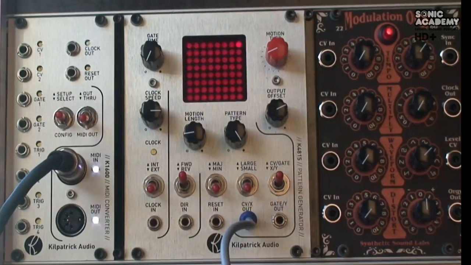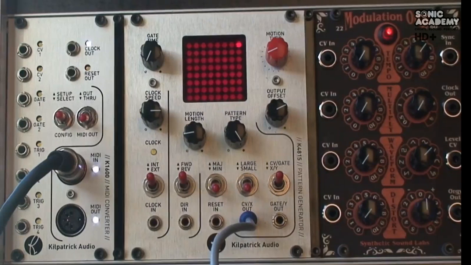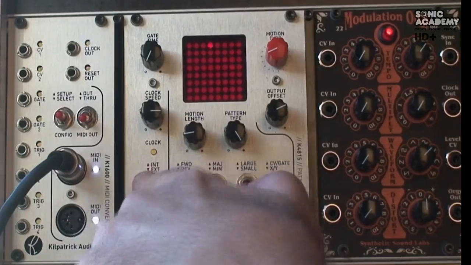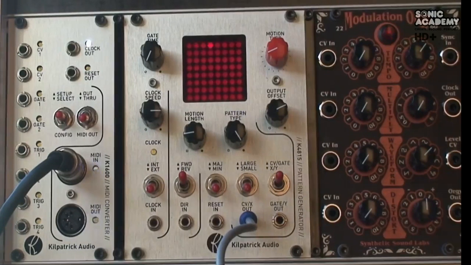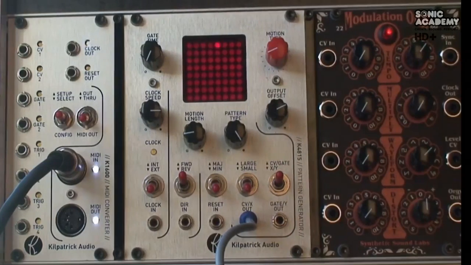Now, the Kilpatrick Audio can either be controlled by an internal clock or an external clock, which is coming from the MIDI converter that we covered in an earlier chapter. So it's receiving the MIDI clock from Ableton Live, actually.